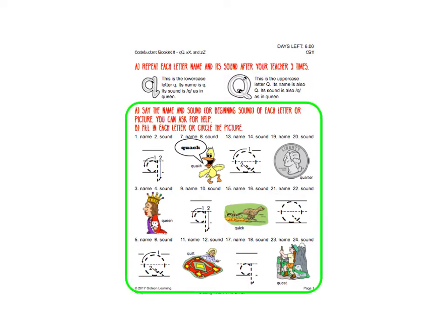Say the name and sound or beginning sound of each letter or picture. You may ask for help during class if you can't remember what these pictures are. Then fill in each letter or circle each picture. This is the letter Q. Its sound is qu. And now we can write our lowercase letter q. This is a queen. The beginning sound is qu. And now you can circle her.